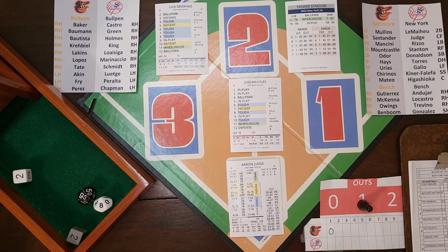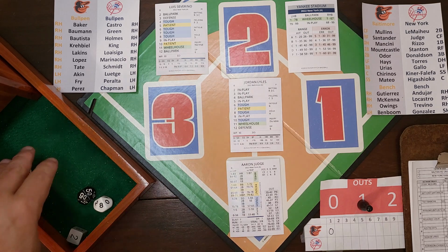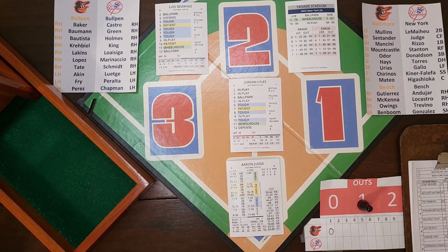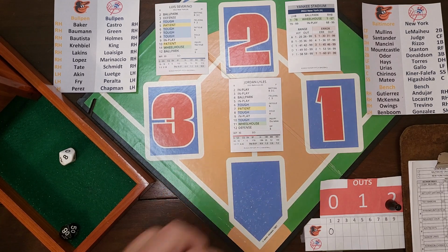That's a 4, which is ballpark. 98, though. Unfortunately for Judge, that's going to put him in the in-play category. So he needs a 1 through 40 to get a hit. He does not. 98 is going to be a fly to left. Deep fly to left, but not quite deep enough. And out there to get it is Austin Hays for out number 2.